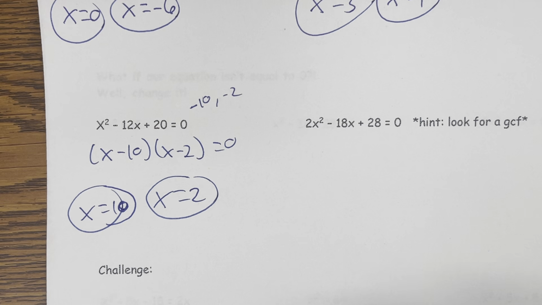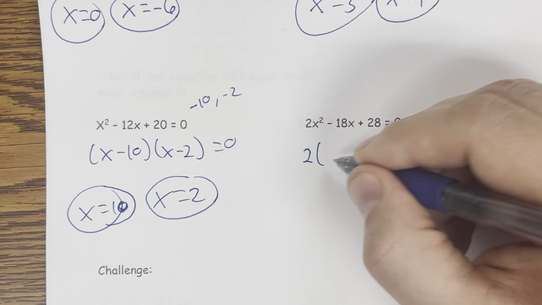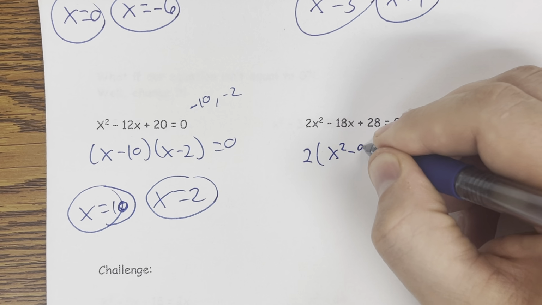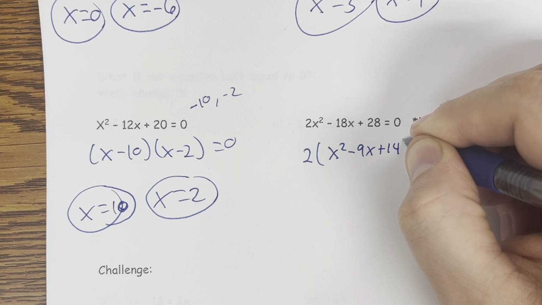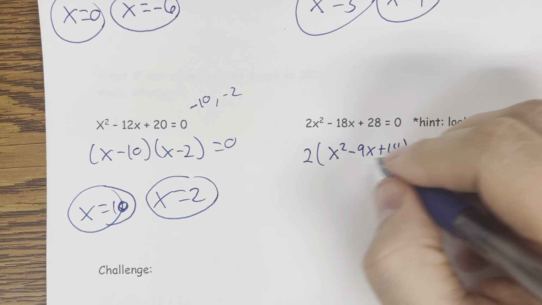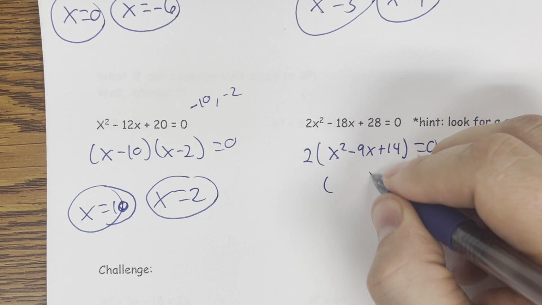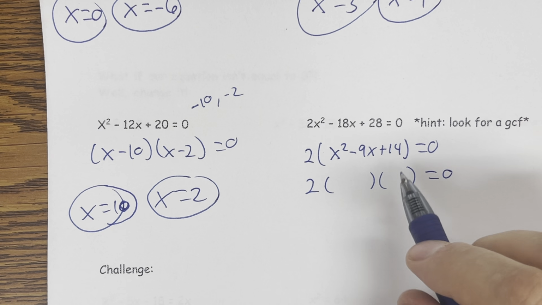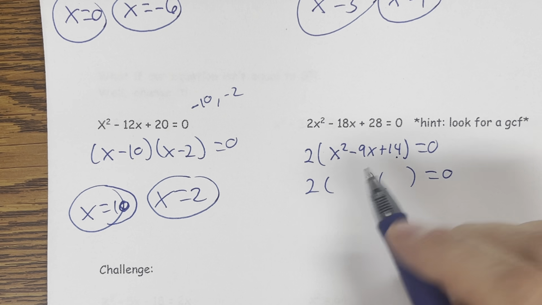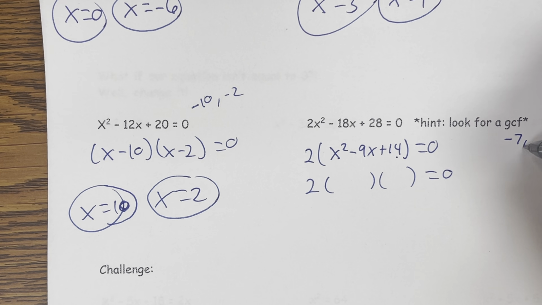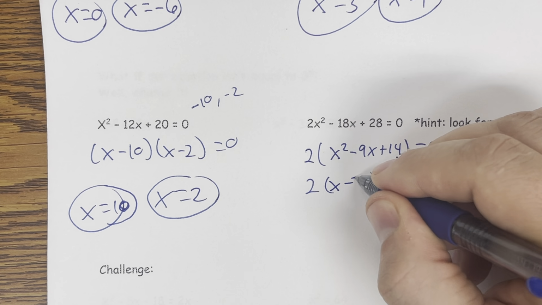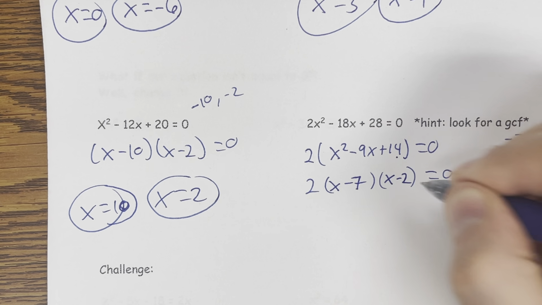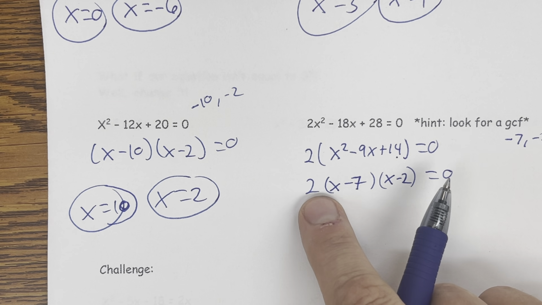All right. Is there a GCF? Hint, yes, there is. We can factor out a 2. So left inside would be x squared minus 9x plus 14 equals 0. Now I can factor the trinomial, two sets. The 2 is still there. So factors of 14 that add up to negative 9 are negative 7 and negative 2. So it's x minus 7, x minus 2.